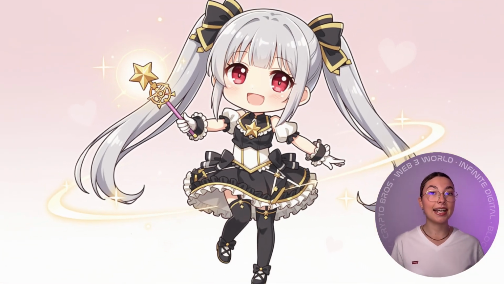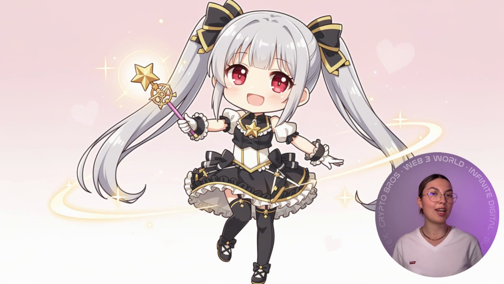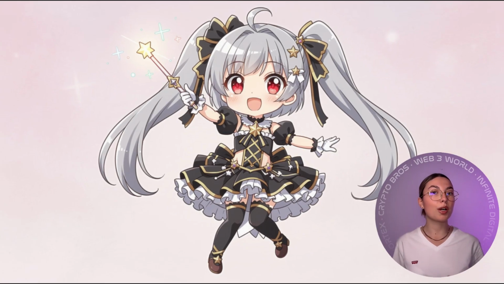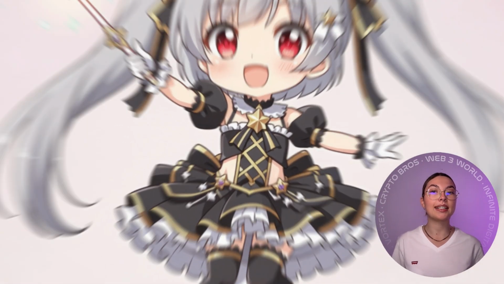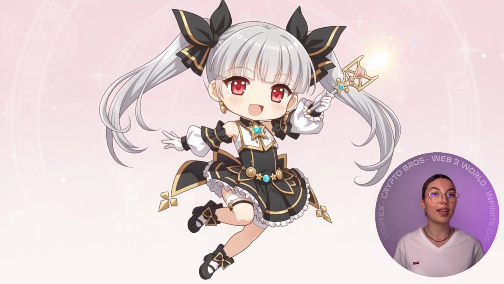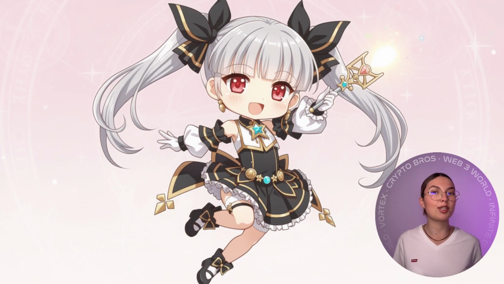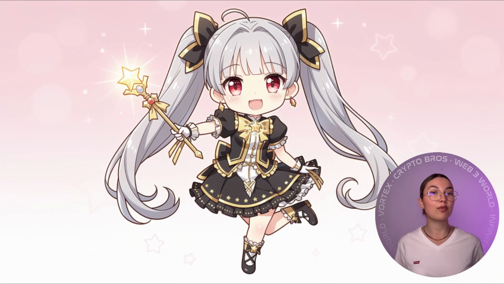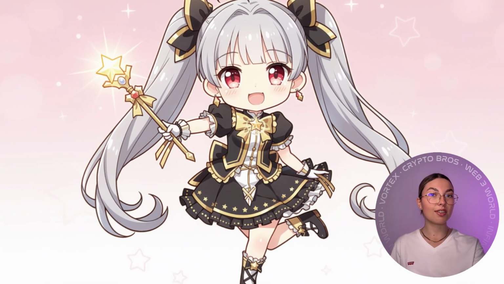Then I tested Stable Diffusion. Now this one is a bit more flexible depending on how you use it, but with a standard setup, the results were mixed. Some generations captured the chibi style decently, but consistency was a problem. Facial features would shift slightly, and small details like accessories or expressions weren't always reliable. It is powerful, but it requires more tweaking to get consistent chibi results.